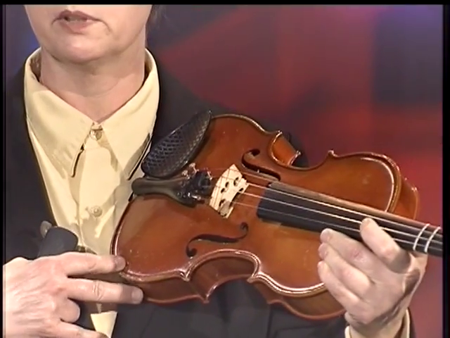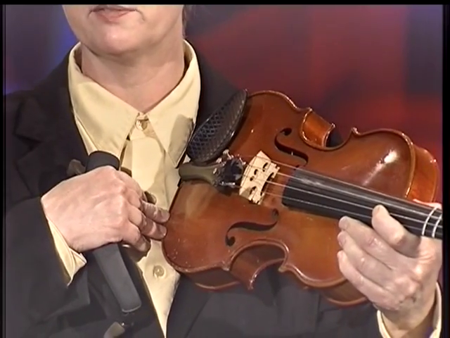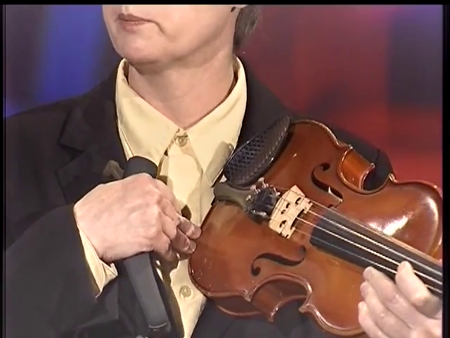Most fiddlers will hold their violin over their heart, and I was told by a fiddler in Ohio that they do this because the music a fiddler plays comes from their heart. Okay. And then a classical violinist would hold it on their shoulder.